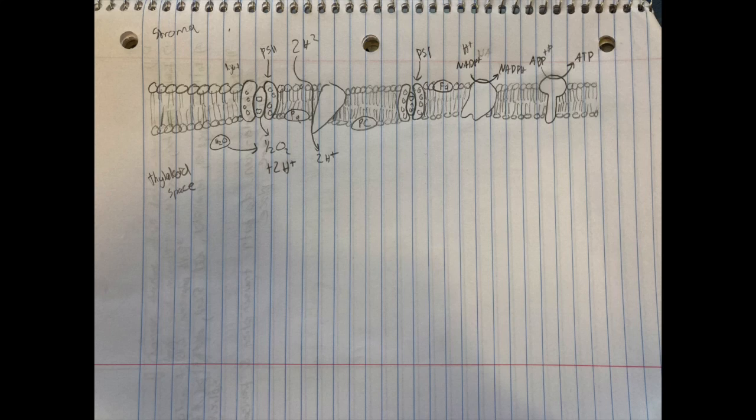So first, in the light-dependent reaction, we have the photoactivation of photosystem 2. Two photons of light are absorbed by a special chlorophyll molecule, and the electrons within the chlorophyll become excited. This is photoactivation. Each chlorophyll loses two electrons that each reduce plastoquinone.